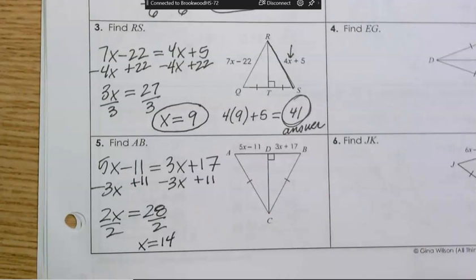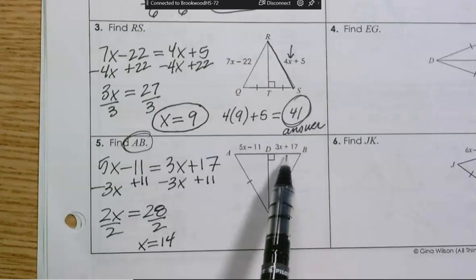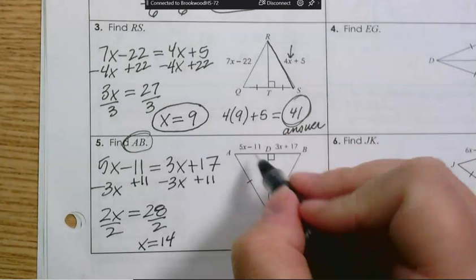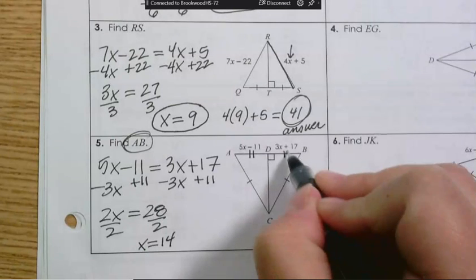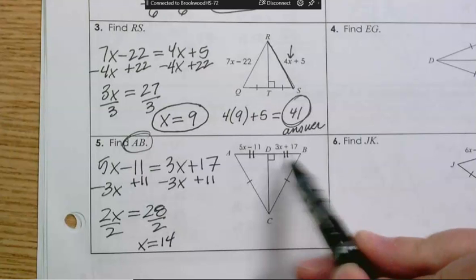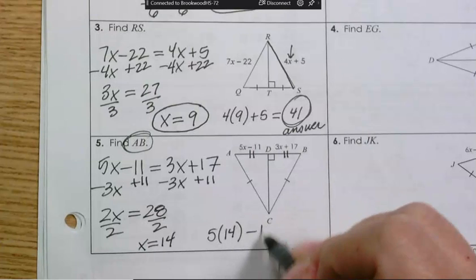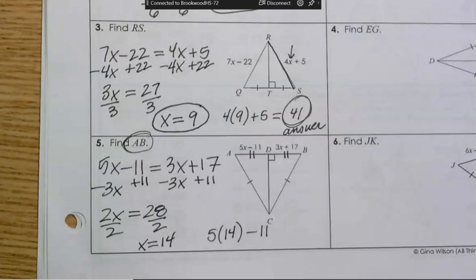Now they asked me for AB, which is not just one of these, it's both of these. But I could plug in, remember, these are the same. They're equal. That's the whole point of all of this, really. So I could plug into either one of these and then double it. So in other words, 5x minus 11. That's 5 times 14 minus 11. 5 times 14 is 70.